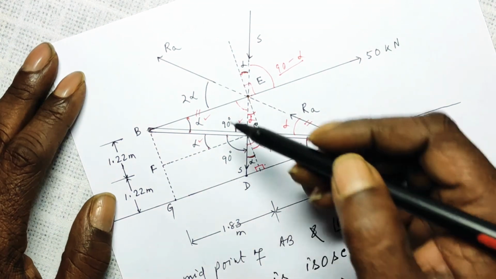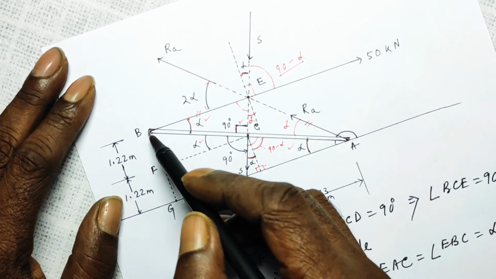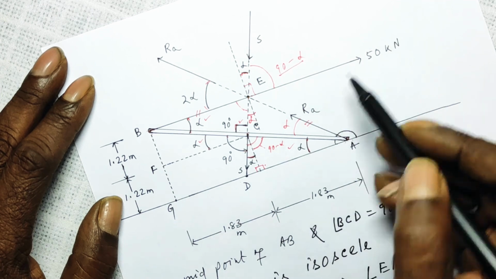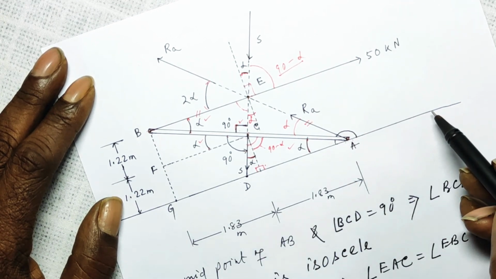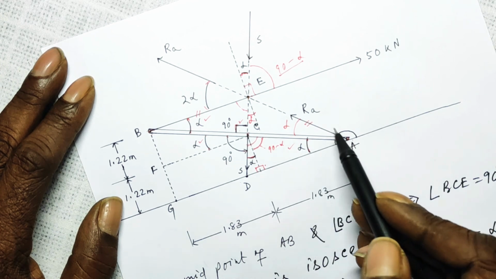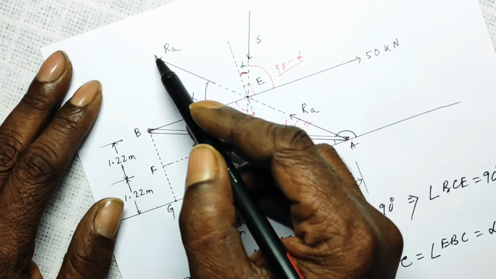Now, how is this angle 2 alpha? Look at this line and this line. Both are parallel and horizontal, and the line of action of RA passing through point A is pointing to this side.